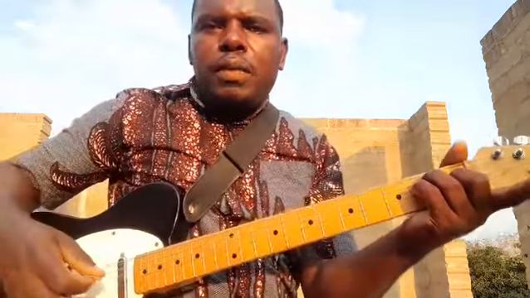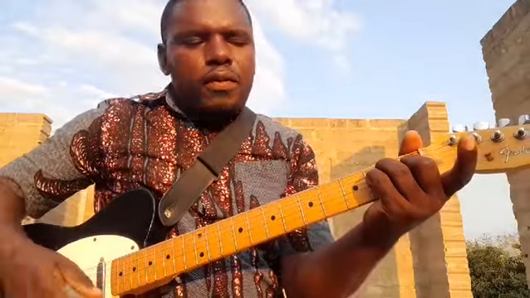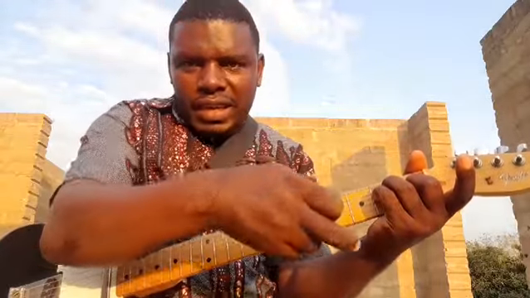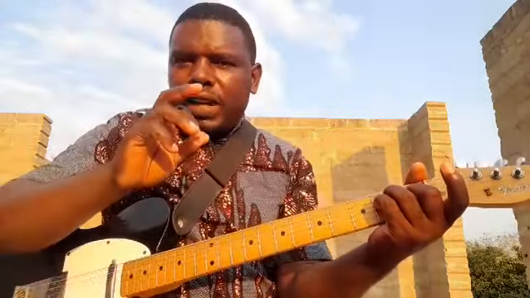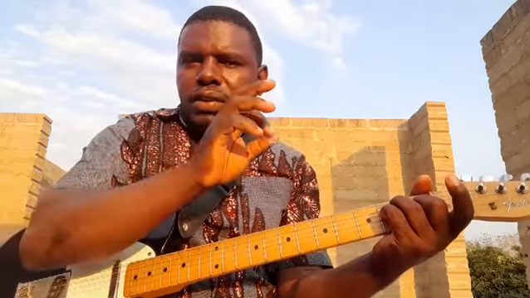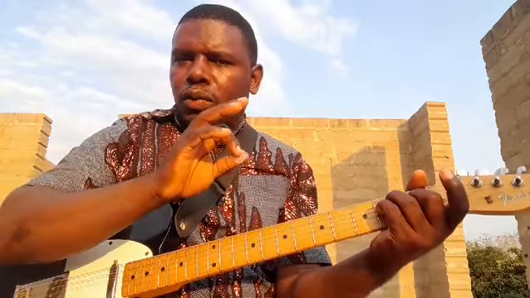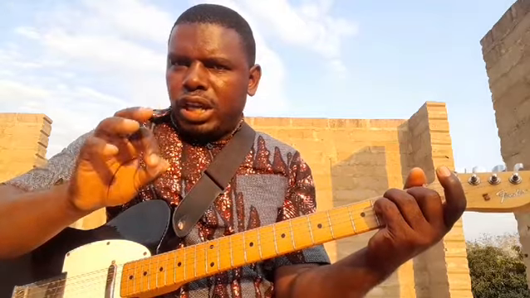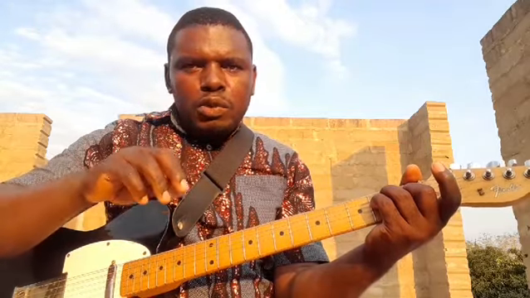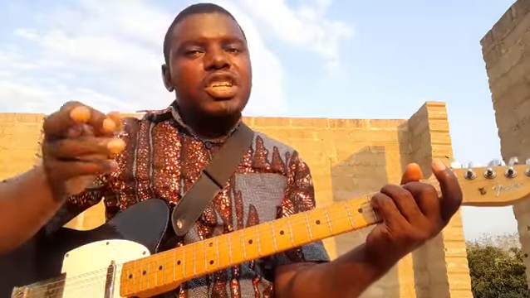Most of us are familiar with this. So we have E, this is E in the E shape. Then after E, you go just like the word CAGED. So if we start with E, then the next shape is D. So we are going to play the E chord, but in the shape of D.